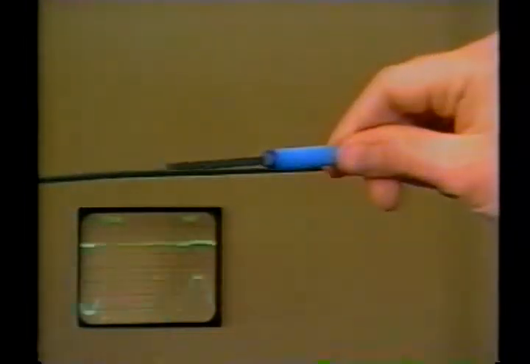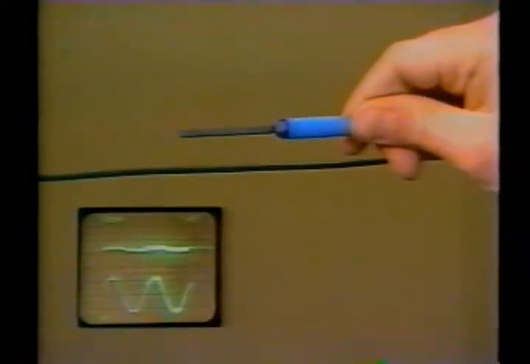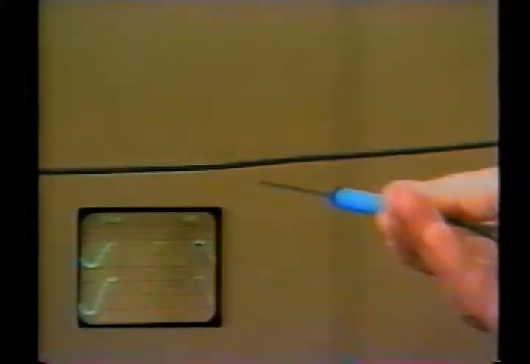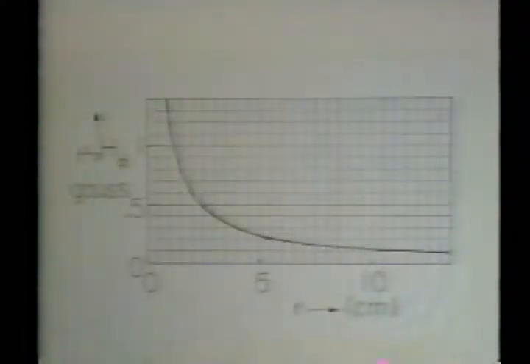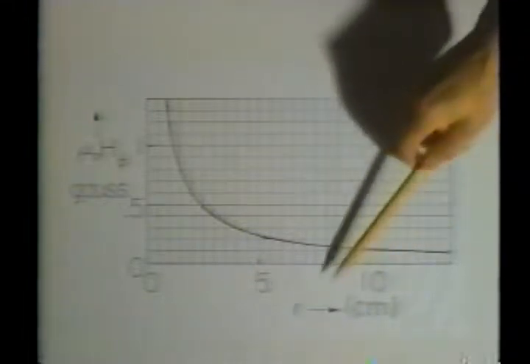For a current of 6 amps, Ampere's integral law predicts this 1 over R radial dependence for H sub phi. Our measurements are limited to distances r small compared to the distances to the end of the wires or to the return wires below.